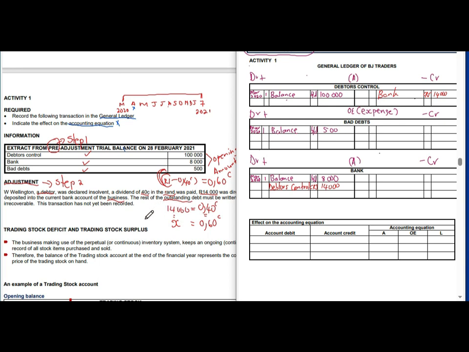Now let's record the amount that is irrecoverable, meaning we need to write off this debtor as a bad debt. How are we going to find our 0.60 cent?